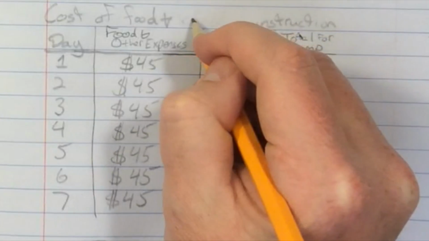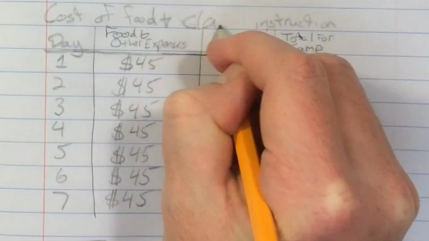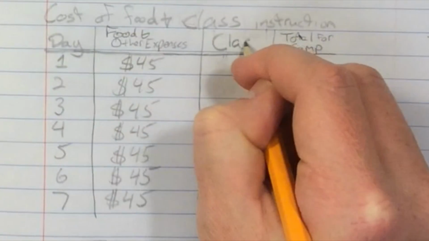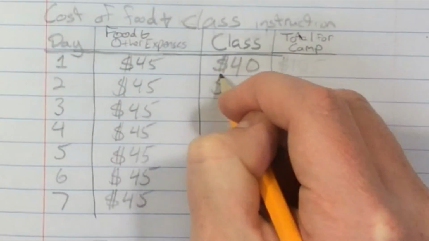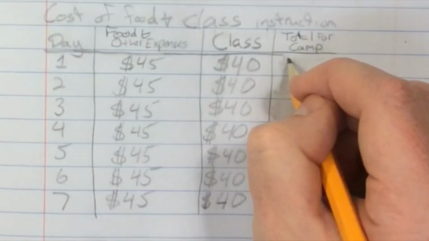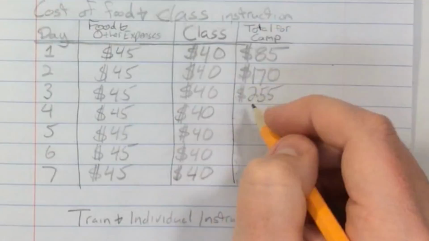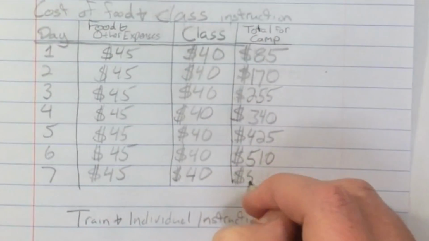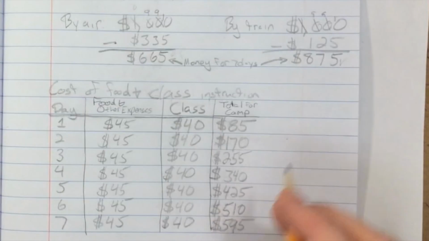Let's reuse this table, but do the same thing for taking the group classes. So when she's taking group classes, not individual instruction, it's $40 each day. The running total starts 85, 170, and ends up being $595. And $595 is less than both amounts she has left over.